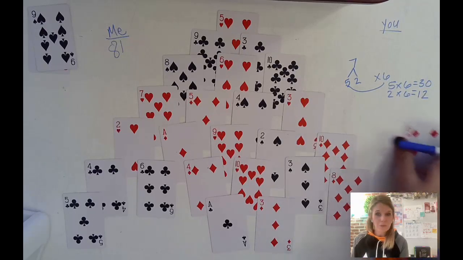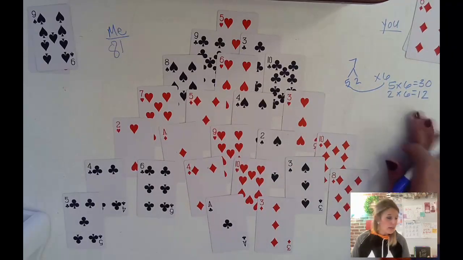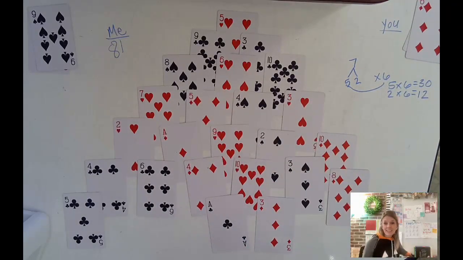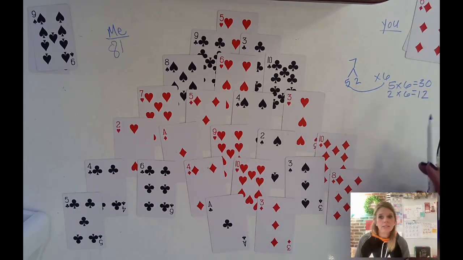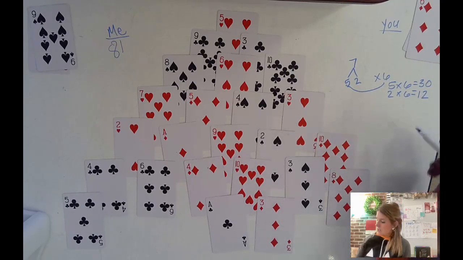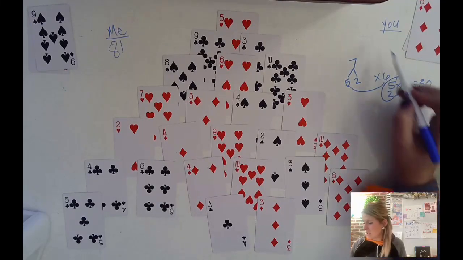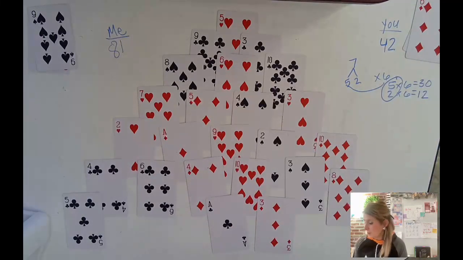So maybe what you do, because you're practicing multiplication together, is if your child or the student you're playing with gets the answer incorrect, you could pause and say, oh, let's solve that one, and then see. So I know that 5 and 2 equals 7, so 7 times 6 must be 42.